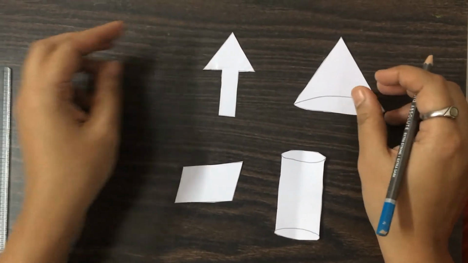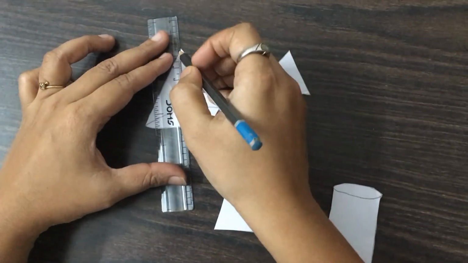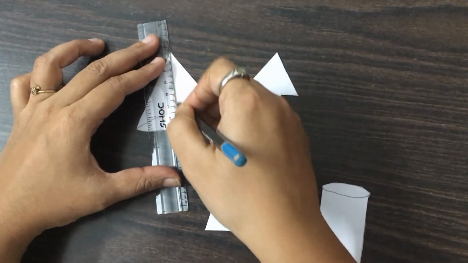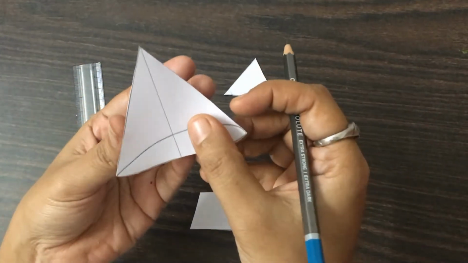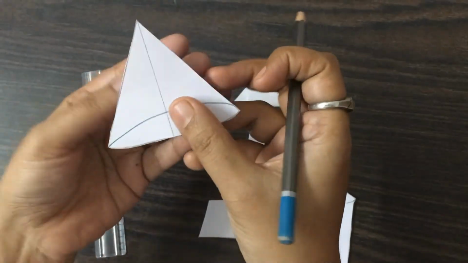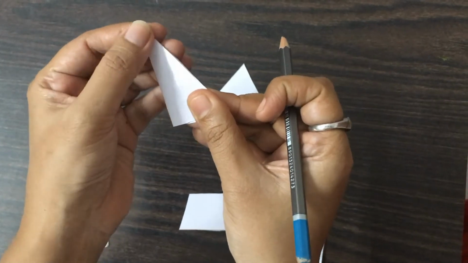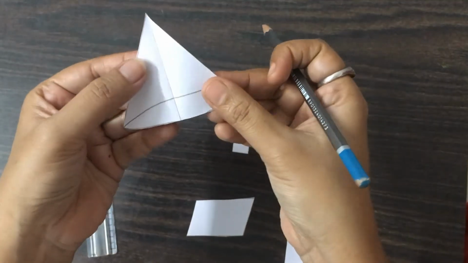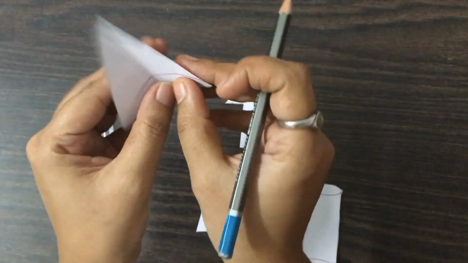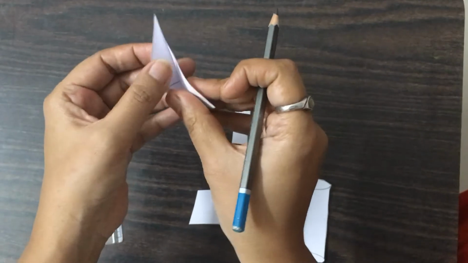What is symmetry? A line which divides the figure into two equal halves is called the line of symmetry, and this is a symmetrical image. See, along the line of symmetry, if I fold, it overlaps. Then the line is called the line of symmetry, and this is a symmetrical image. See, both the sides are same. It overlaps. Then it is a symmetrical image.